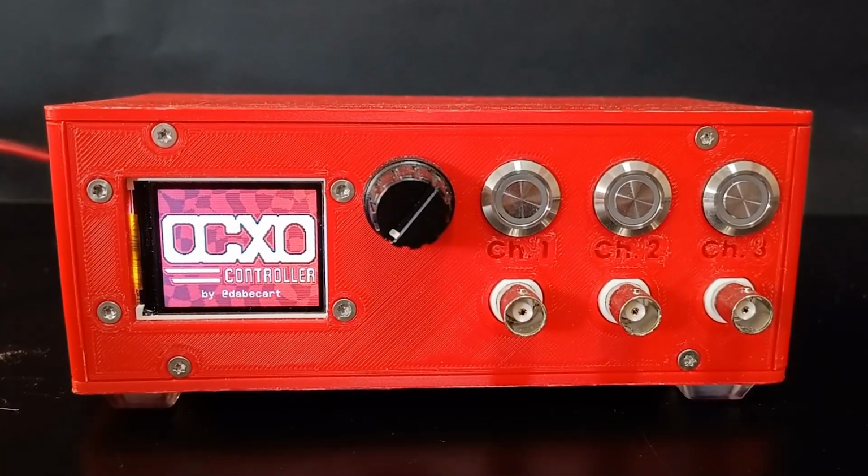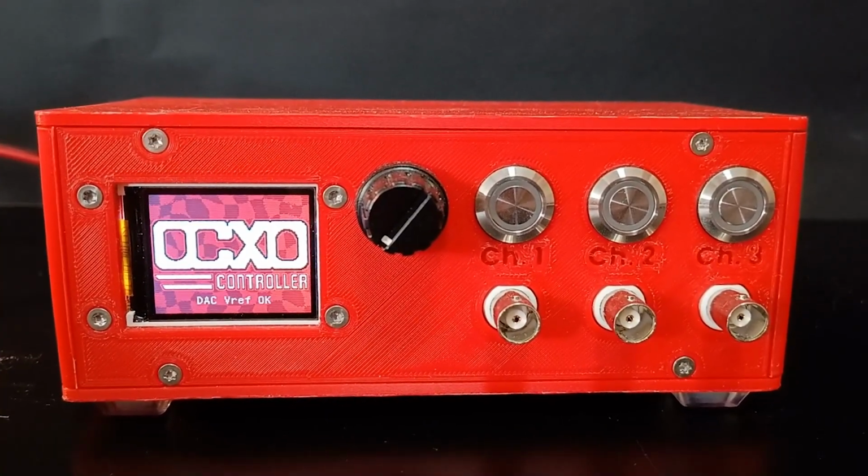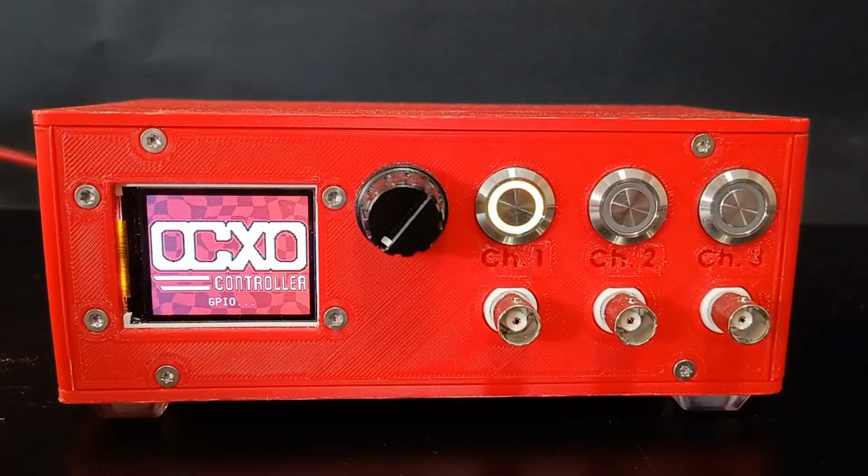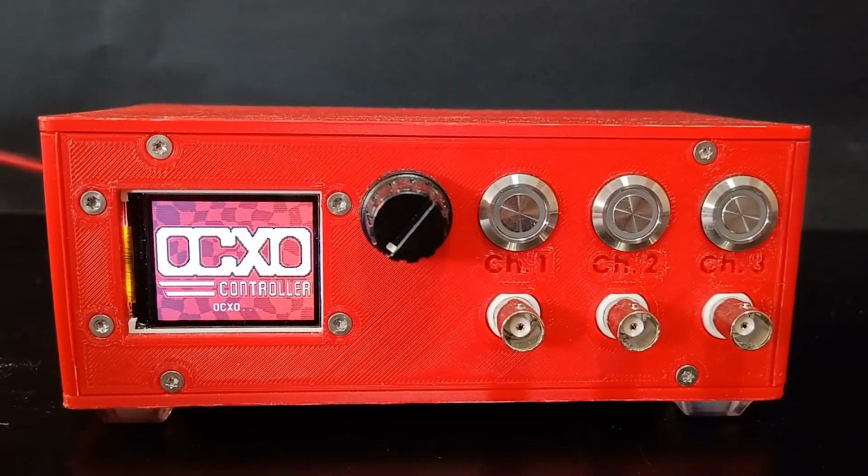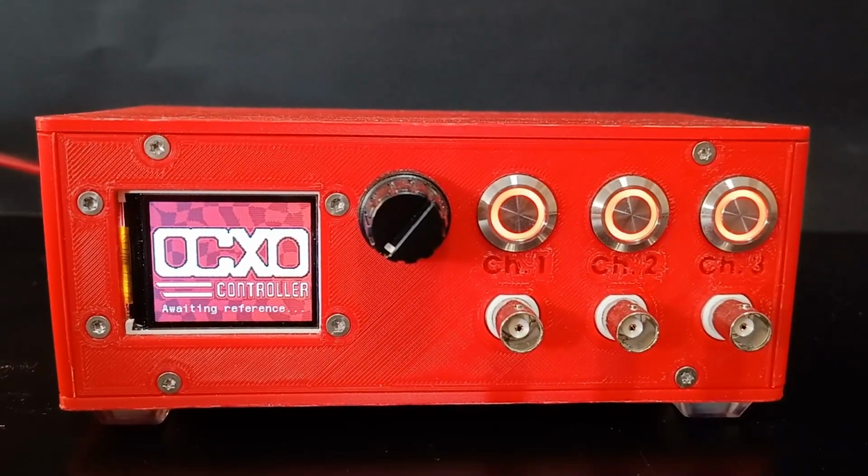We will discuss how to naively discipline clocks and the different techniques I've used to create the OCXO Controller. Before we go ahead, let's do a very fast recap.